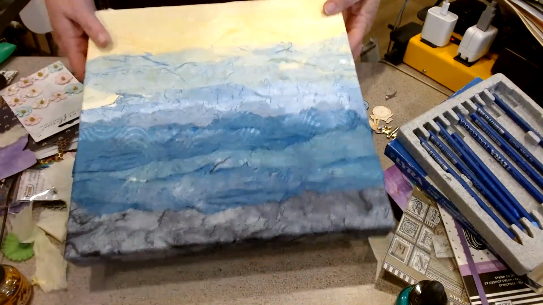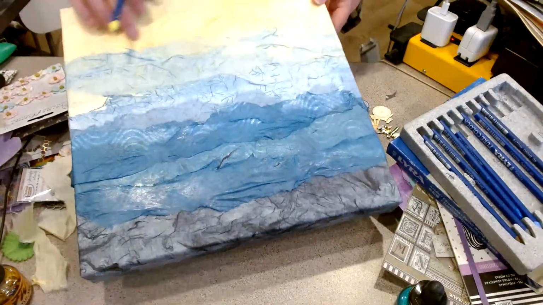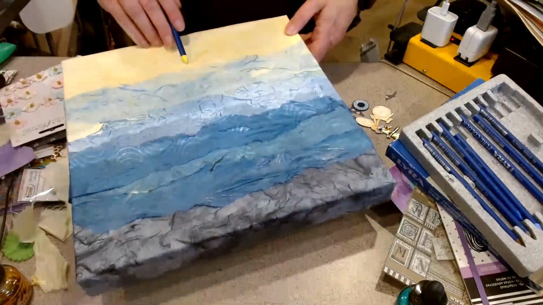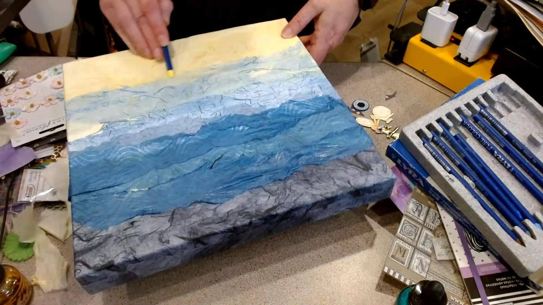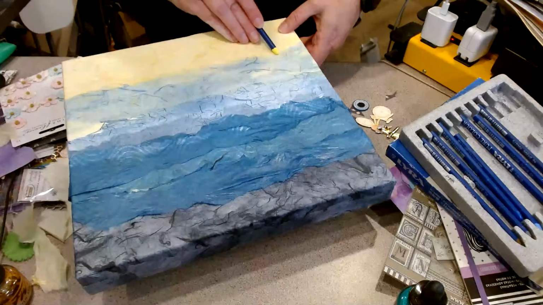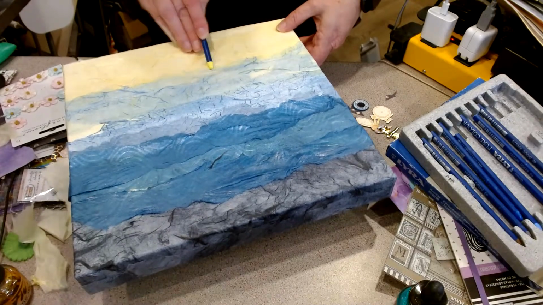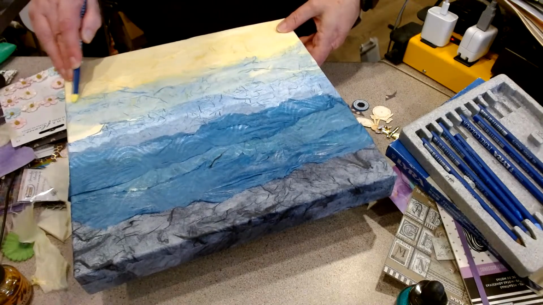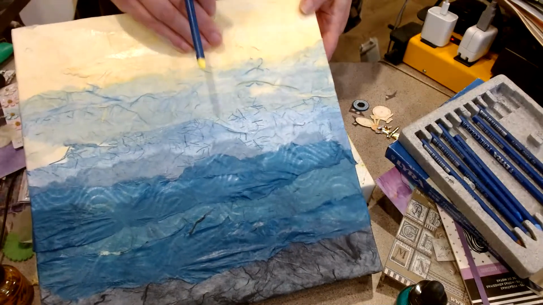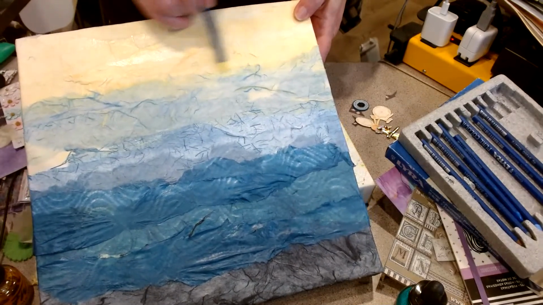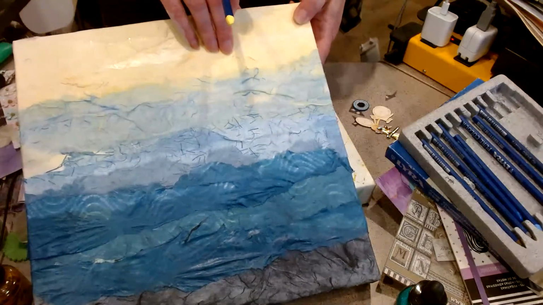So if I was to take this edge here, for example, and add a bit more yellow to the edge there, versus other parts of it, then you'll start to see that it becomes a little bit less emphasized because it's blending in more with this background.